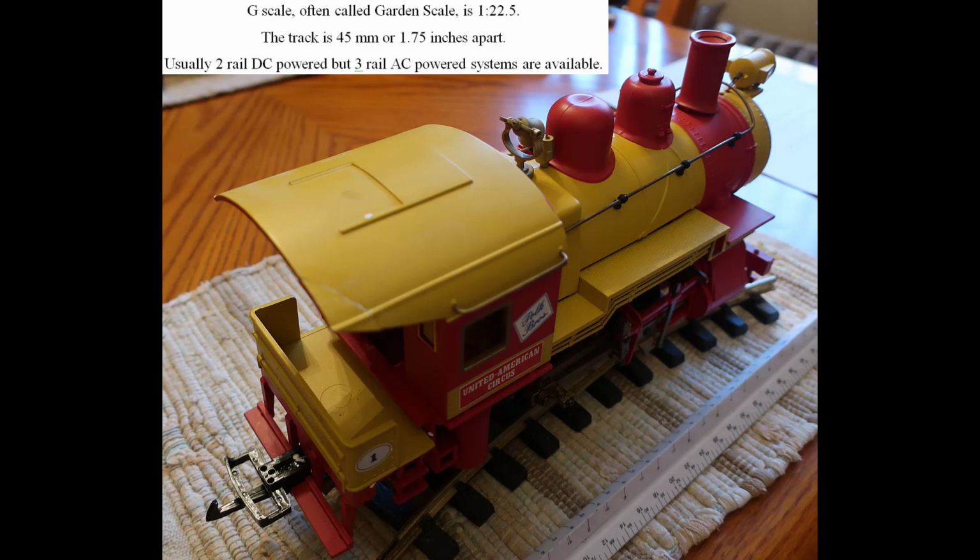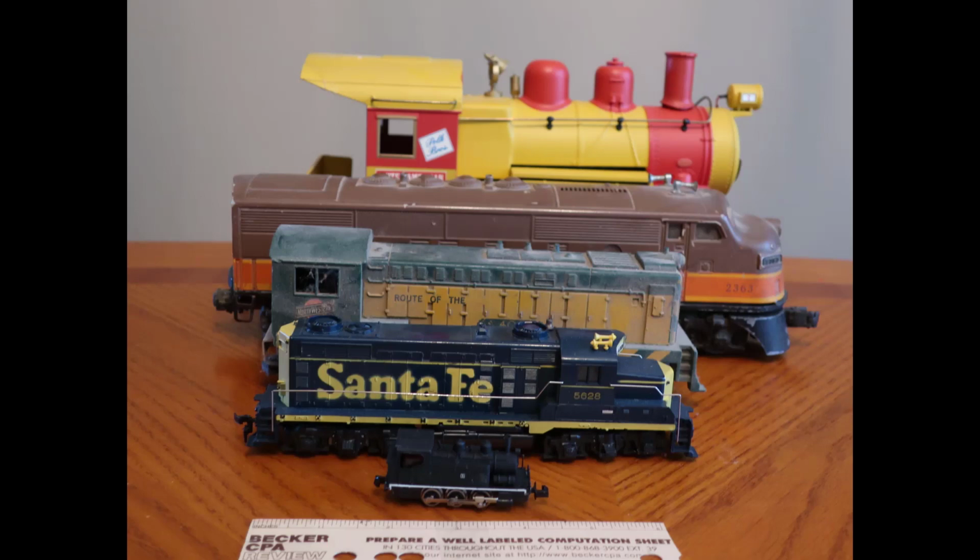To me, they're interchangeable. To stress the relationship of scale, ratios of the models to the real thing, here is a photo of the engines we've been using. The smallest one, the little black steamer, is my N gauge, my N scale. The Santa Fe next to it, the Electromotive Division GP7, is my HO.